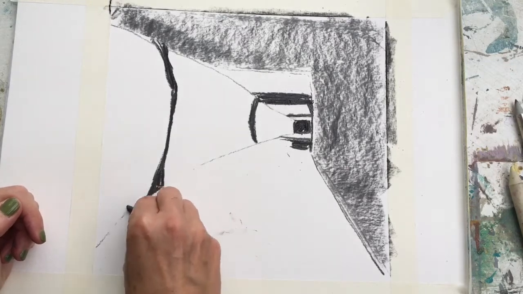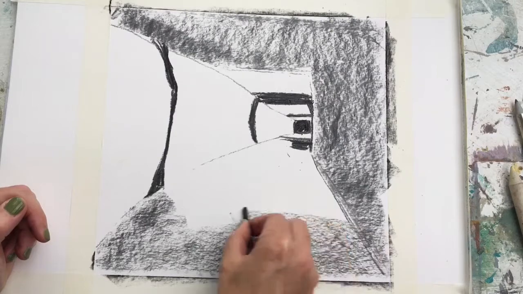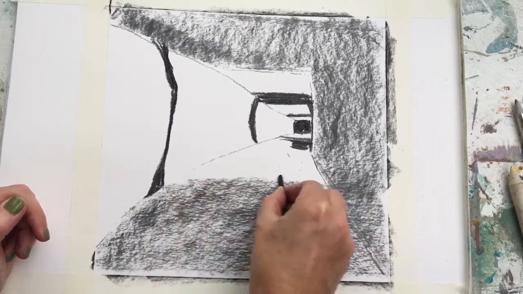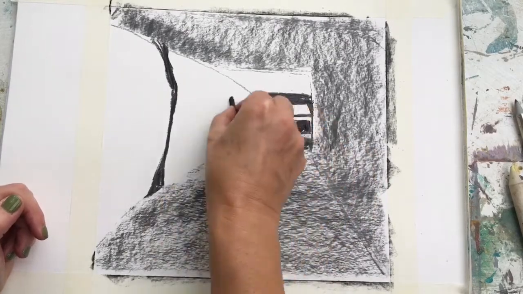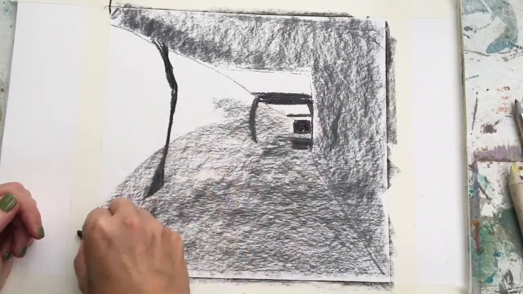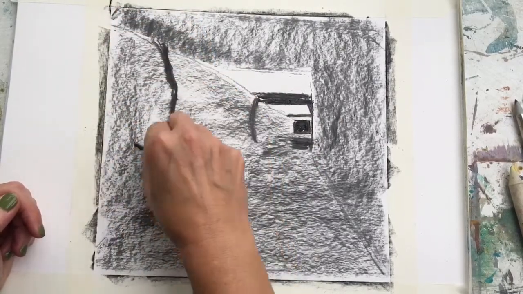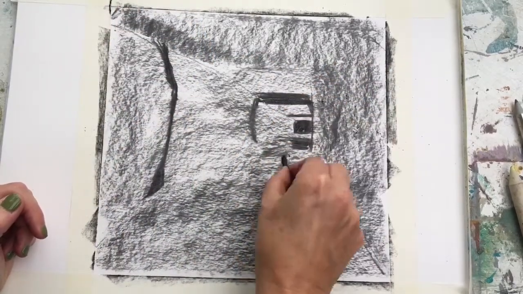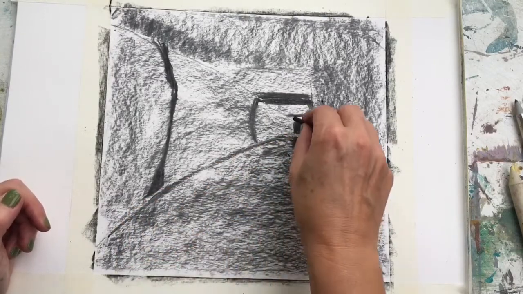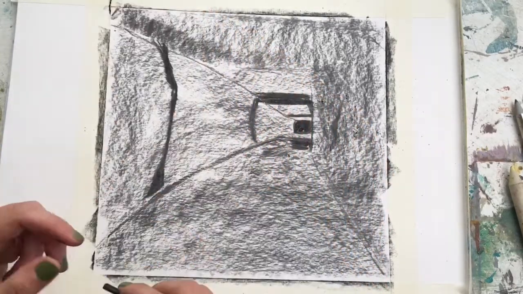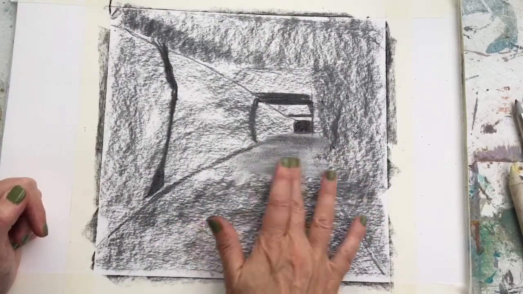I'm going to go in with the side again and just fill in most of the floor, side to side. And even though it gets lighter as it goes away into the distance, it's still a grey tone. So, you know, there's very little actual white in this picture, but I'm just going to go over it very roughly like that and get rid of most of the white paper. Then I'm going to take my fingers and I'm just going to start to smooth it.